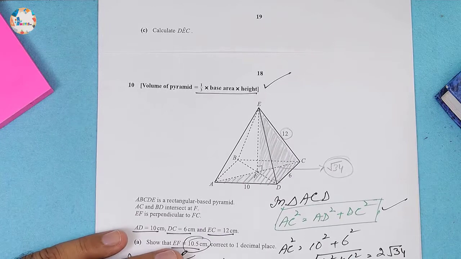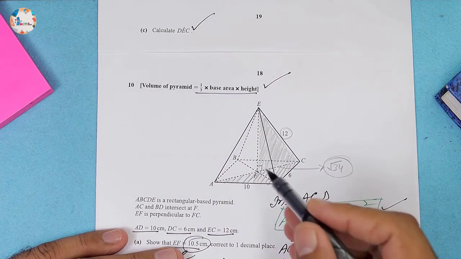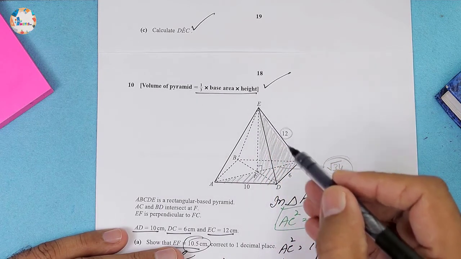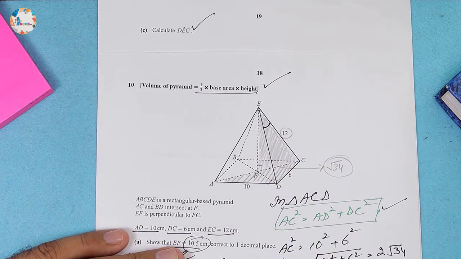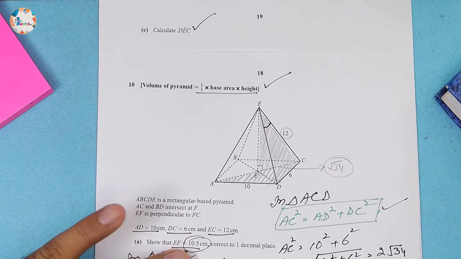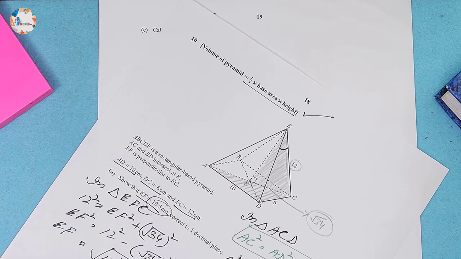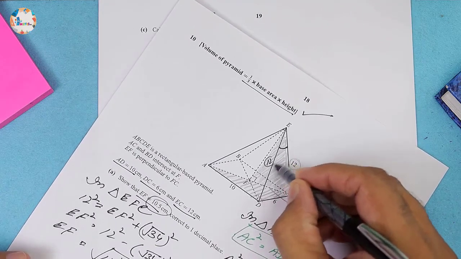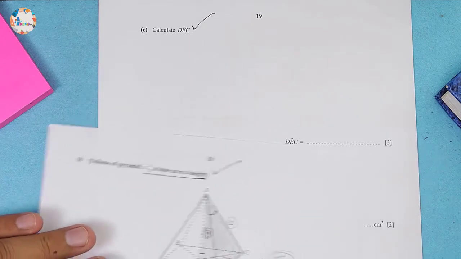Now calculate DEC. DEC we have to calculate, and if we identify D and E is this one and C is this one, the angle will be this one which we have to find. We can find this angle easily. We can apply cosine rule. We have this side as 12 and this side also as 12, and the opposite side. We have all three sides basically in this triangle.